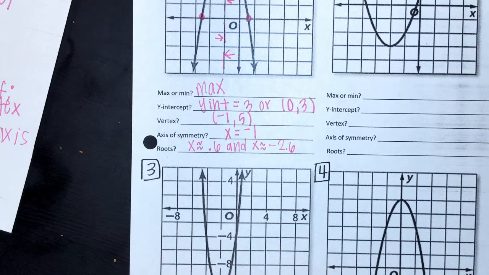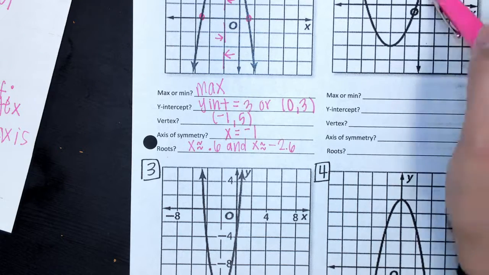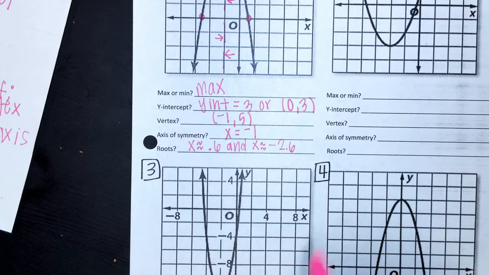Alright, what I want you to do right now with your neighbors is finish 2, 3, and 4. We are going to present these. You just don't know which ones you're going to present.